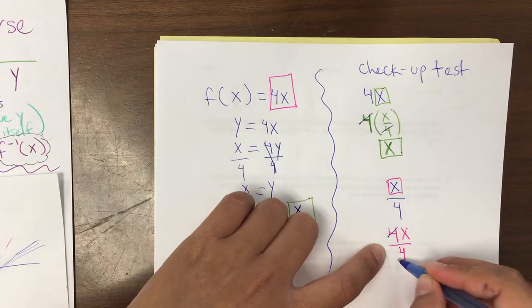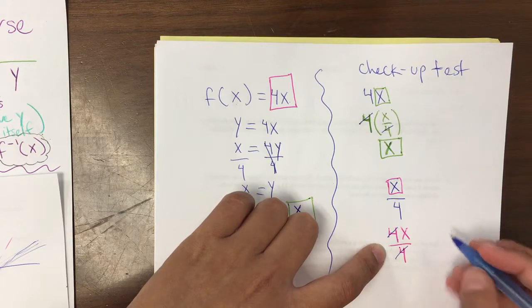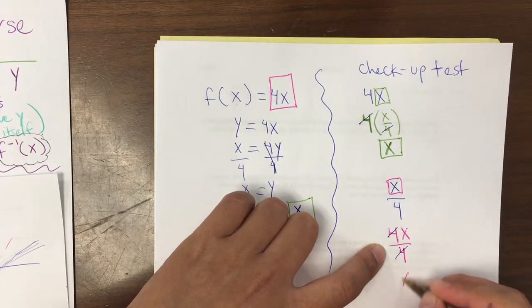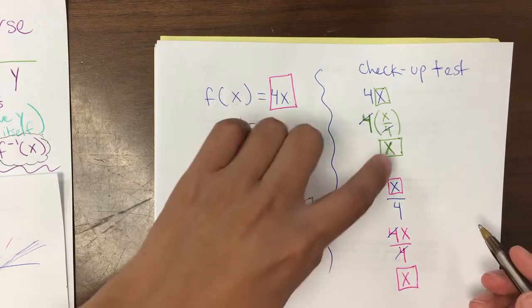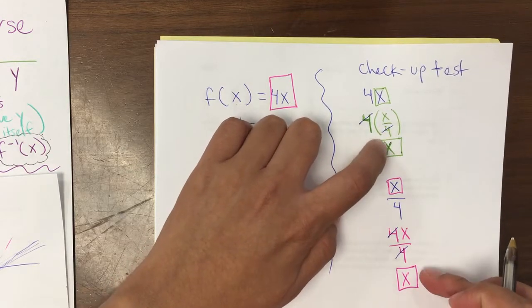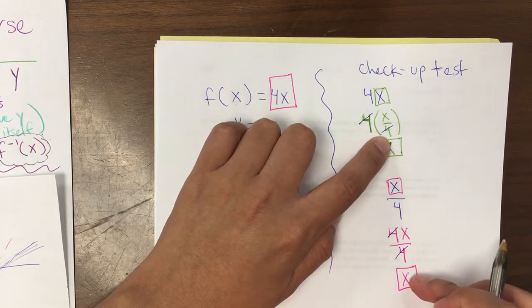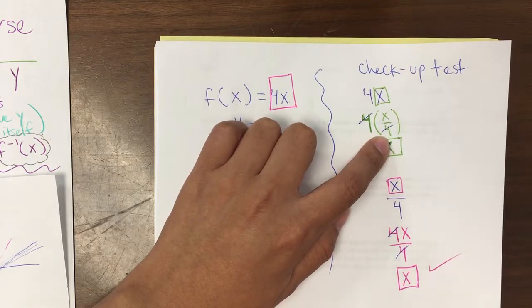4 divided by 4 is equal to 1, and so I end up with x. Since I canceled everything and ended up with x in here and x in here, that means that we say check.